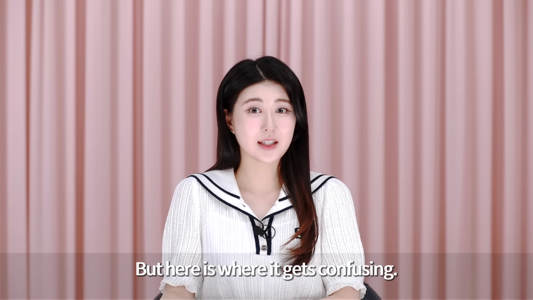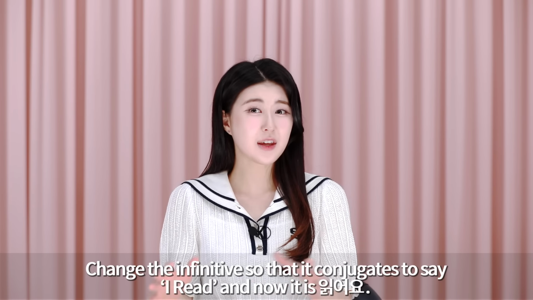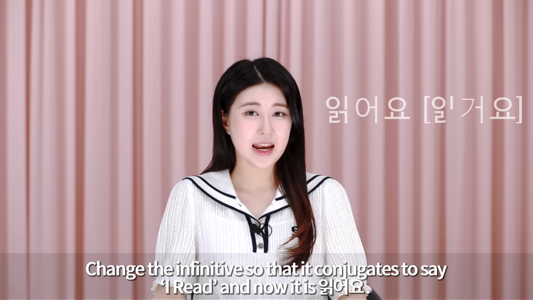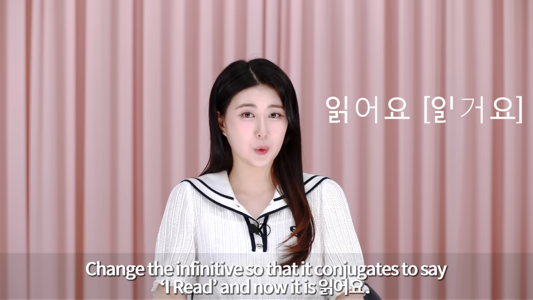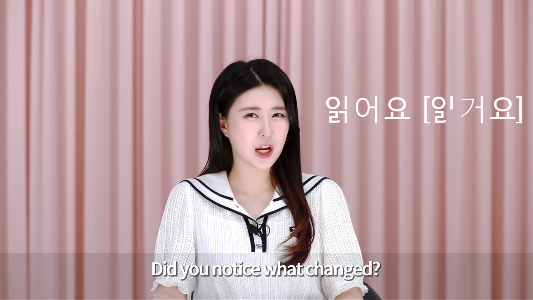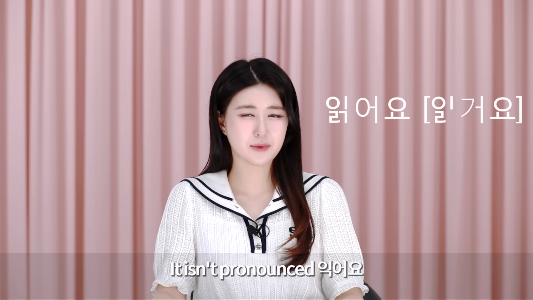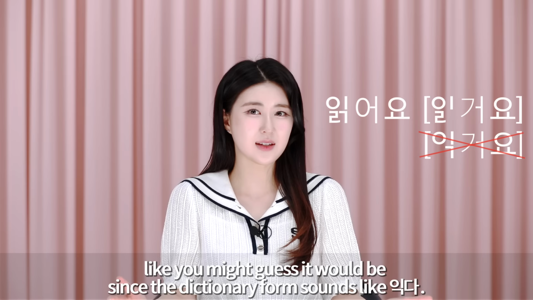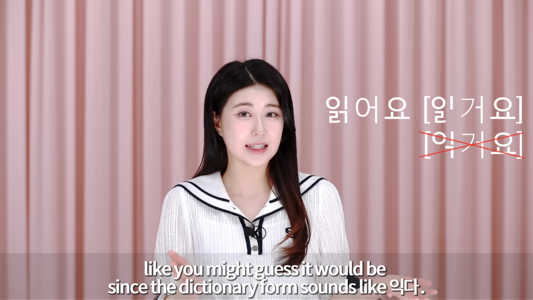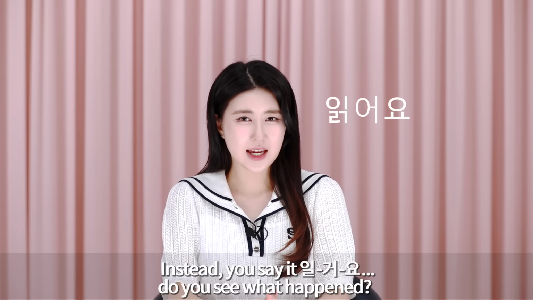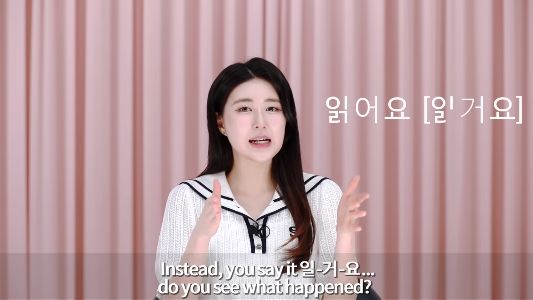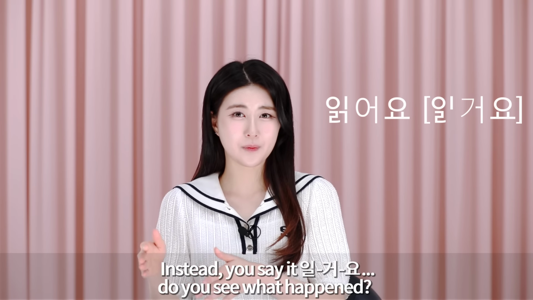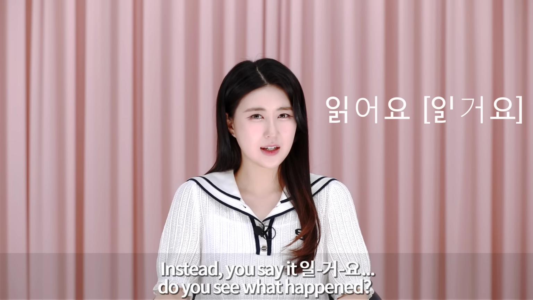But here is where it gets confusing. Change the infinitive so that it conjugates to say I read, and now it is 읽어요. Did you notice what changed? It isn't pronounced 읽어요, like you might guess it would be since the dictionary form sounds like 읽다. Instead, you say it 읽어요. Do you see what happened?